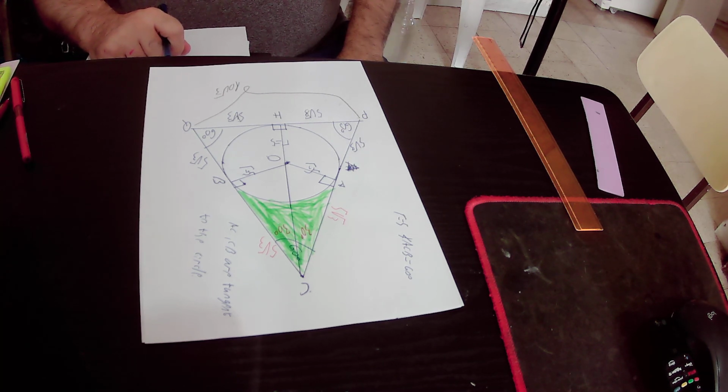And what is the area of the equilateral triangle, triangle CPQ?